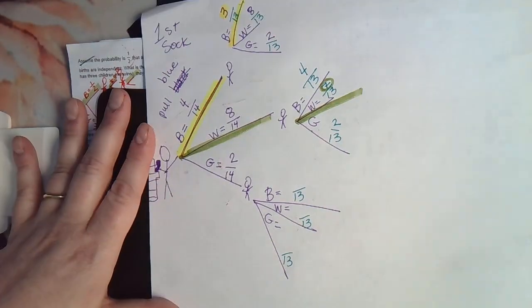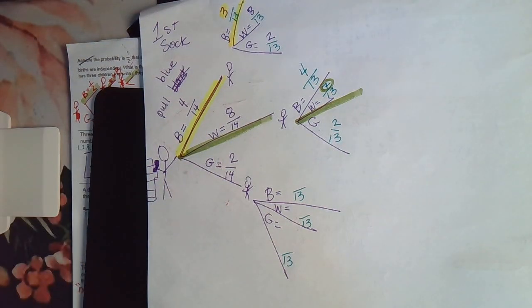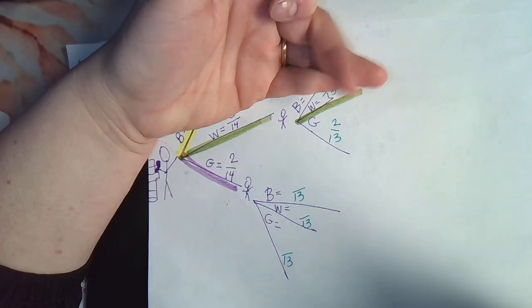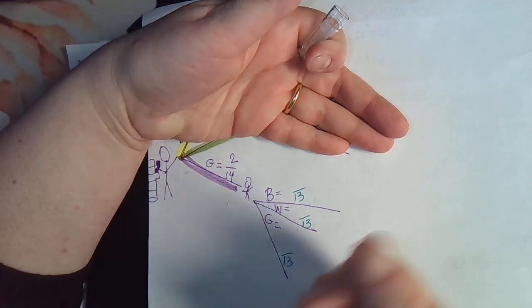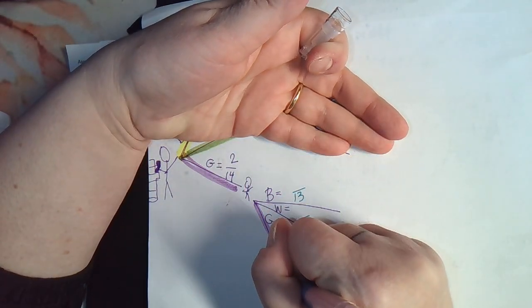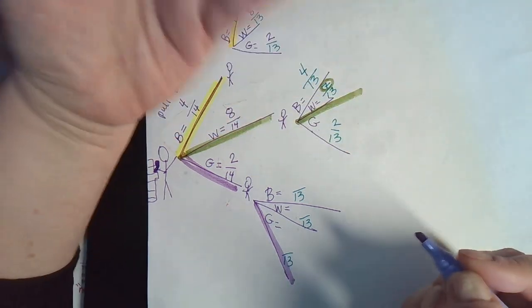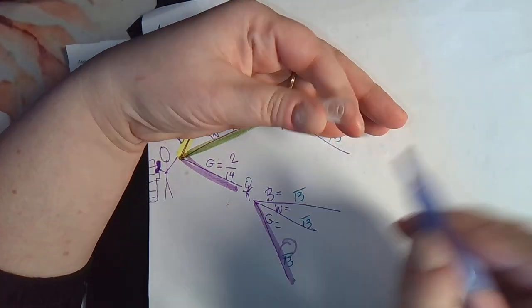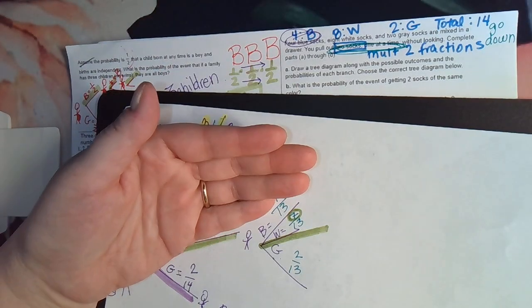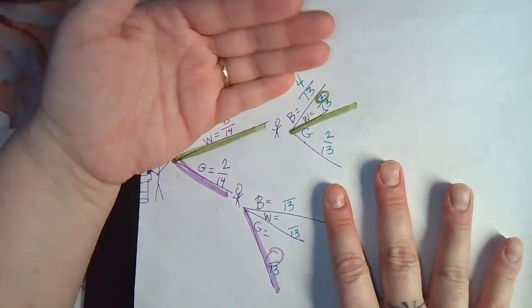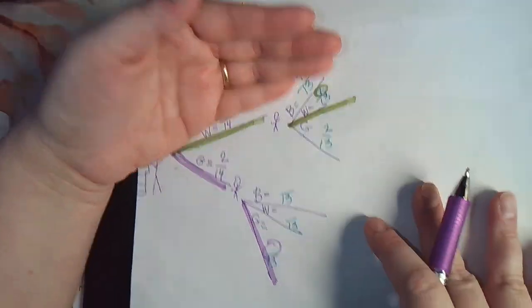Okay, let's look at this last one. It says I pulled a gray. Well, if I pulled a gray, that means the only top that's going to change is whatever top is on the gray. If I pulled a gray, how many grays were there? 2. If I pulled 1 gray, how many are left?